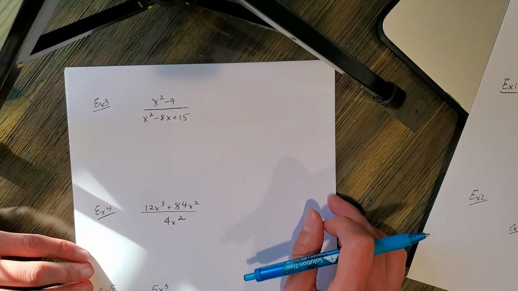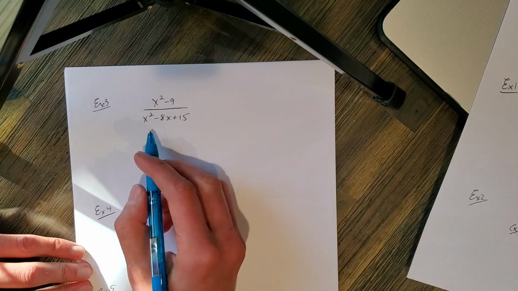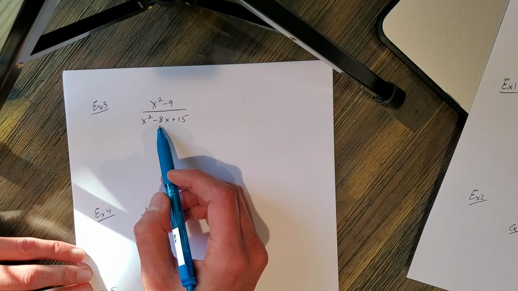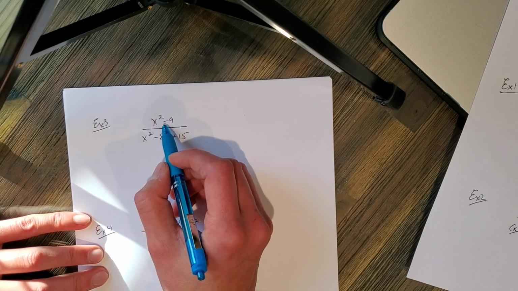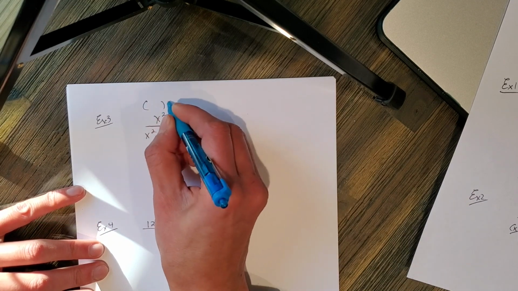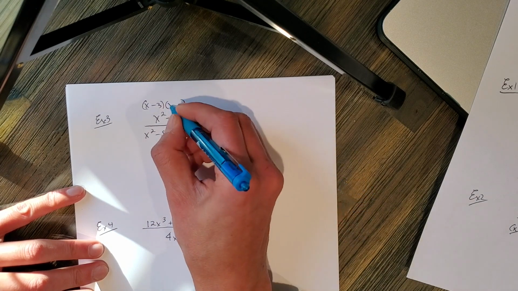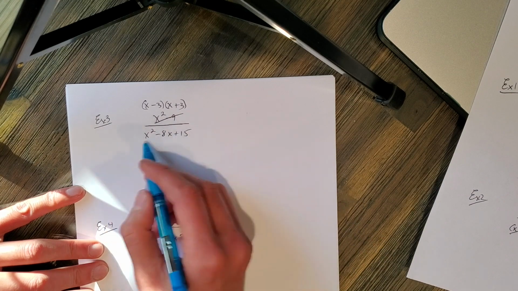Next, we have x squared minus 9 in the numerator, and then x squared minus 8x plus 15. So we have a binomial and then a trinomial. Now, this numerator here, the x squared minus 9, should look familiar to you. Okay, this is a difference of squares. So difference of squares factor out nicely. It's x minus 3 times x plus 3. Okay, let's factor this one out here.